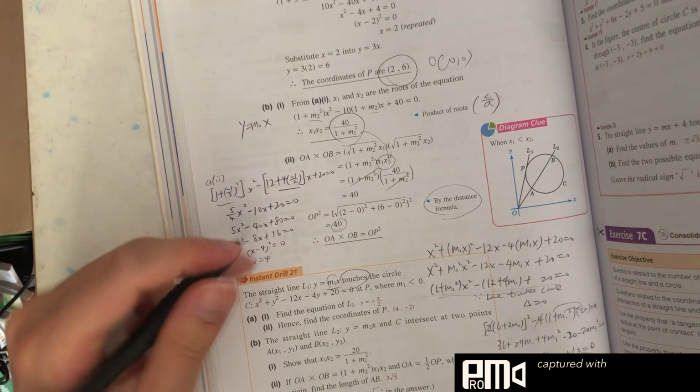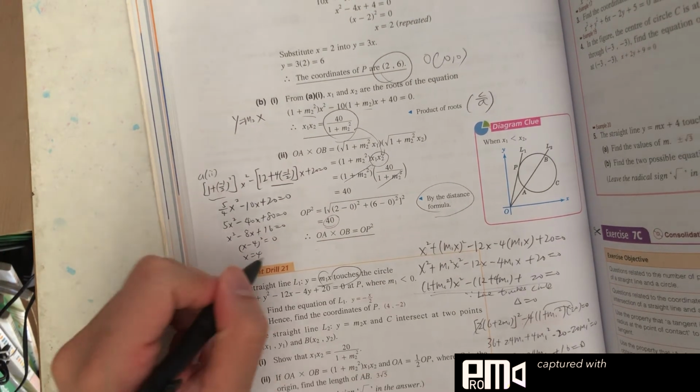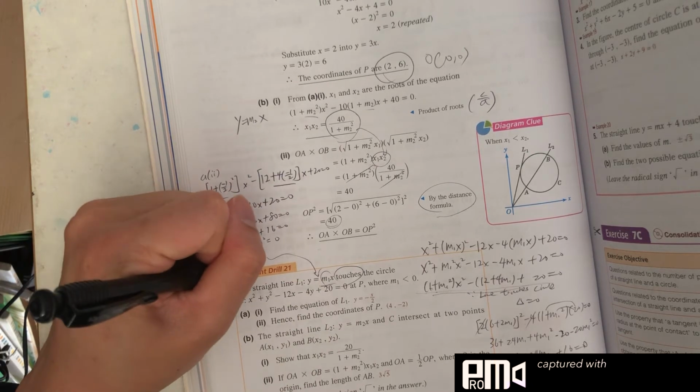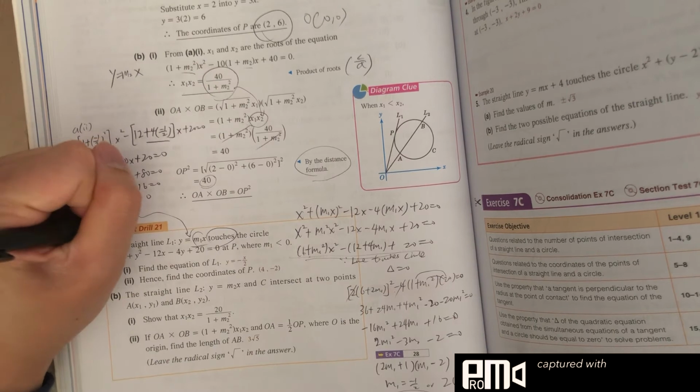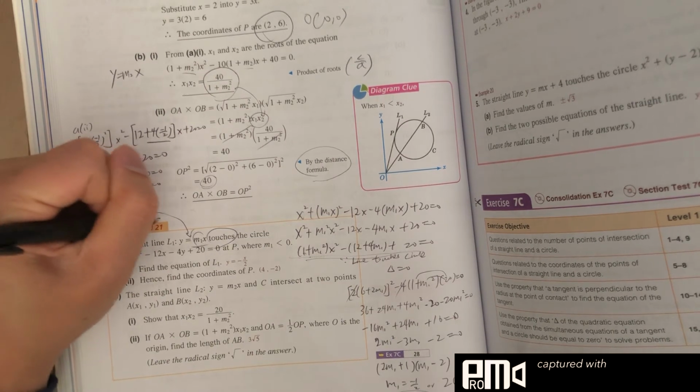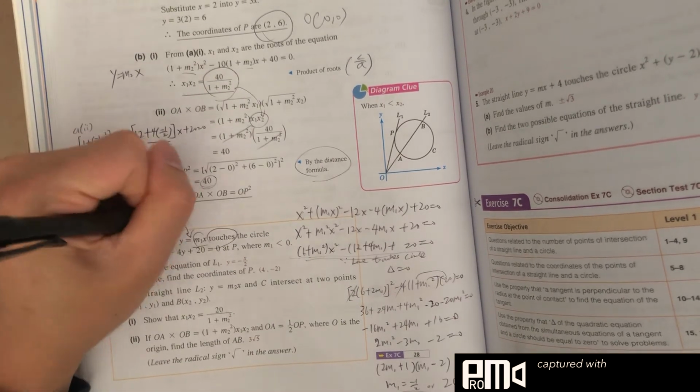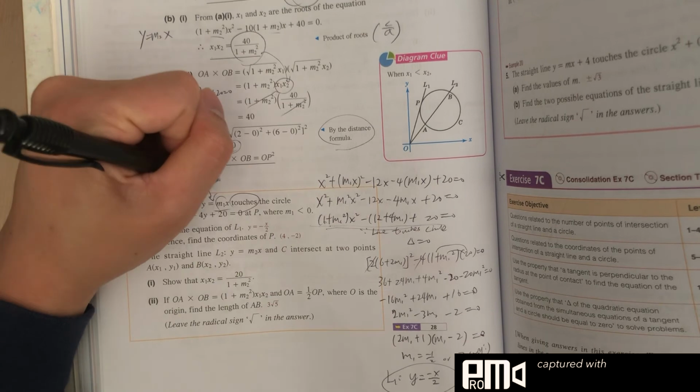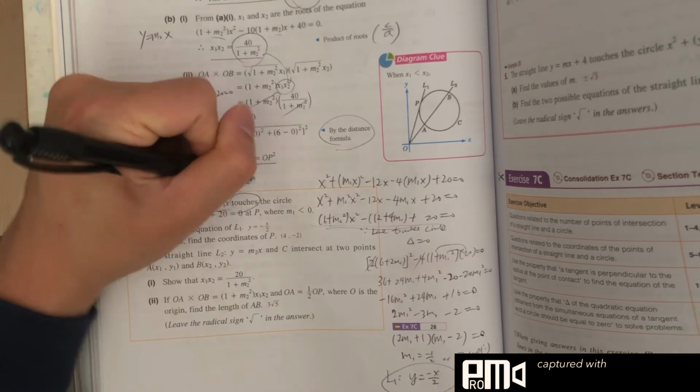So x is 4, and what is y? Plug in these equations. Put in here. y equals negative 2. So the coordinates of P will be 4, negative 2.